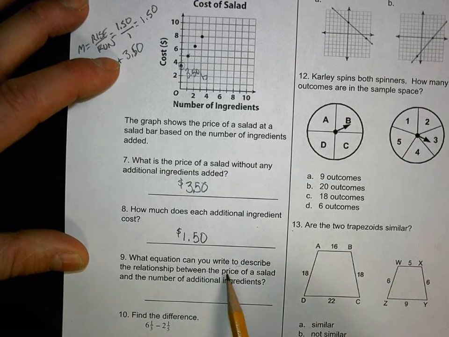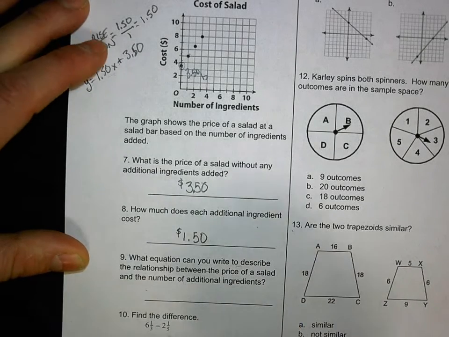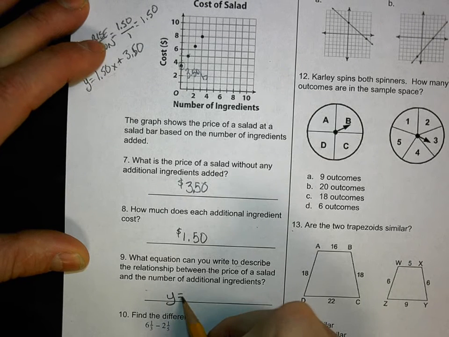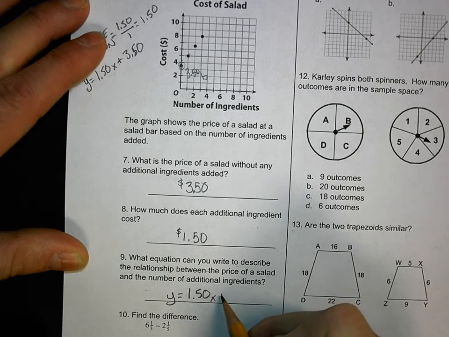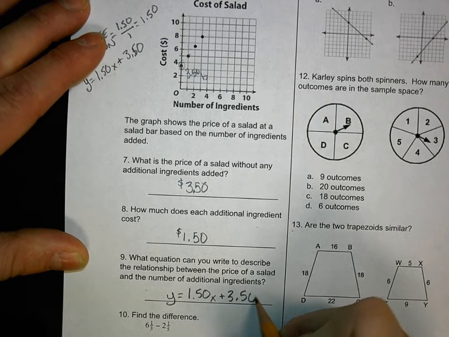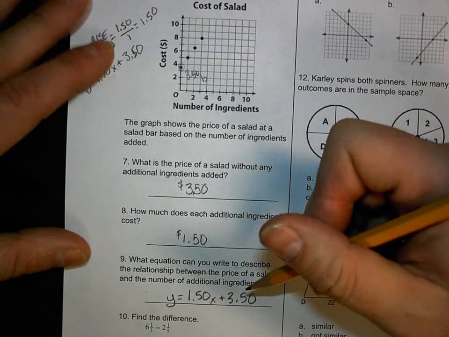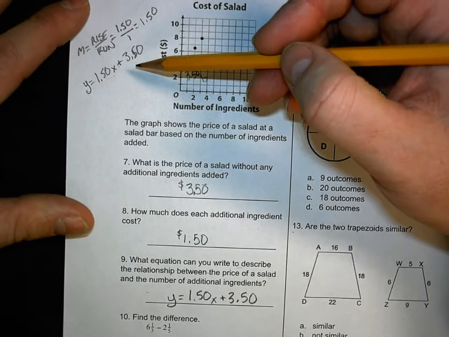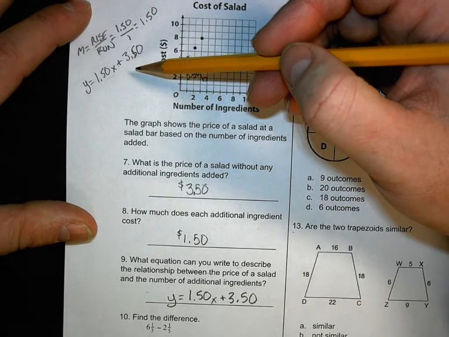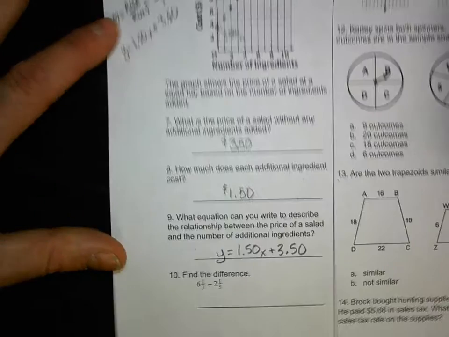What equation can you write to describe the relationship between the price of a salad and the number of additional ingredients? We wrote that already, so all I got to do is transfer that. y equals 1.50x plus 3.50. I can't say this enough. The biggest problem I see is people go straight to the questions and they try and answer the questions. Whereas if you'd made this equation just like we did, the questions become super easy because we've already got every answer.